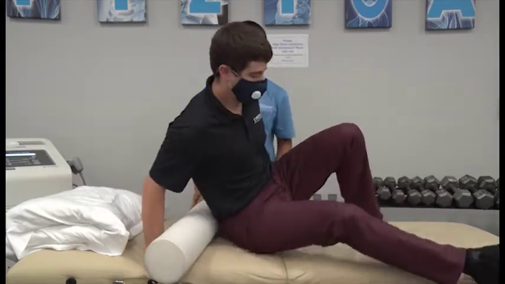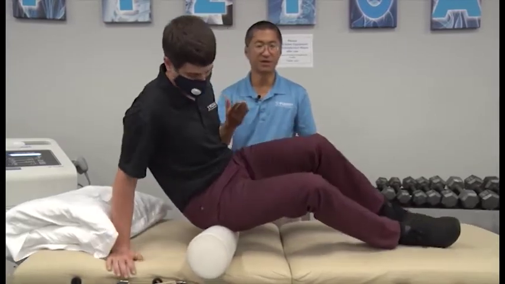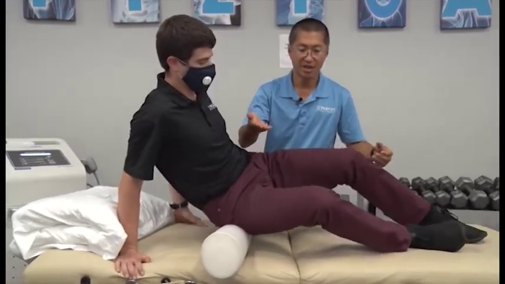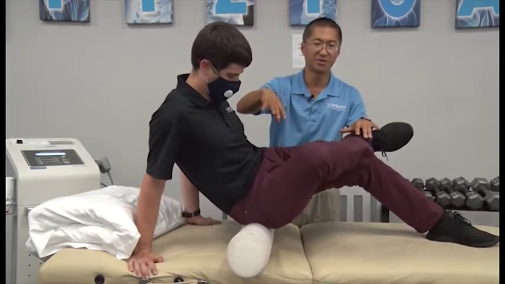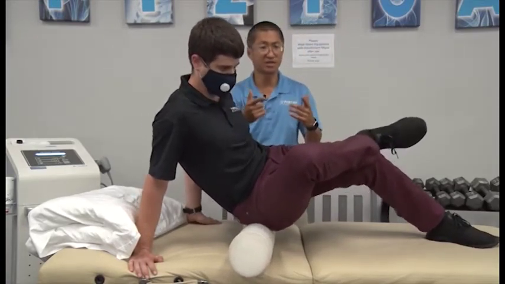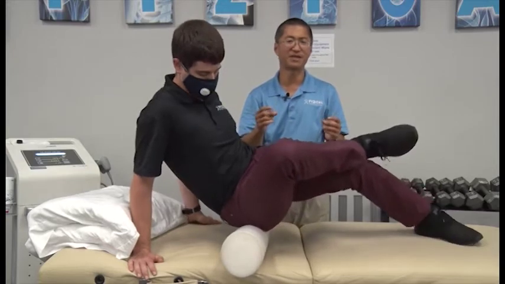So what you want to do is you want to sit on the foam roller itself on the side that's irritated and cross your leg over the other one. So all the pressure is on that hip itself. And then once you get that, you move around until you feel that tight spot.